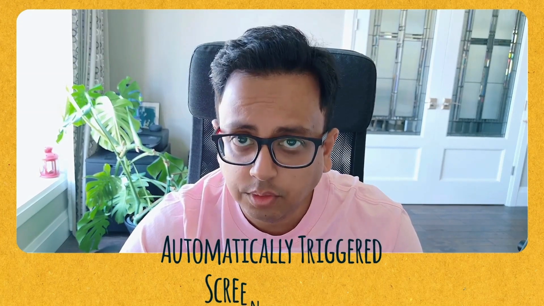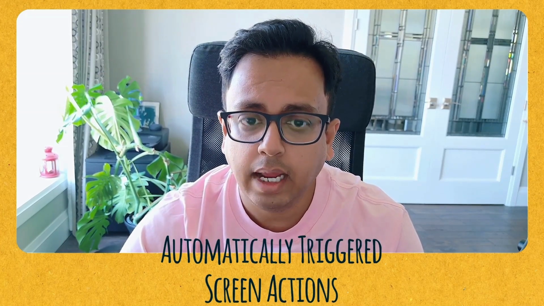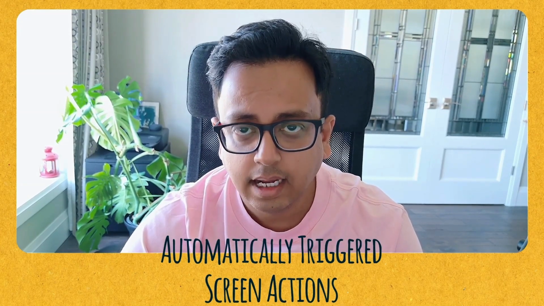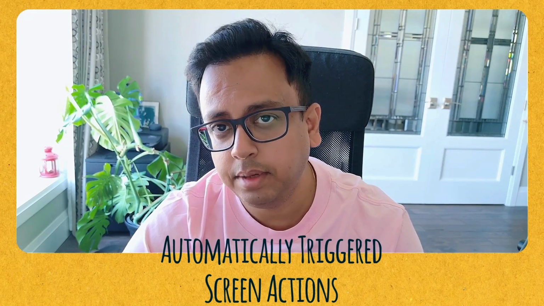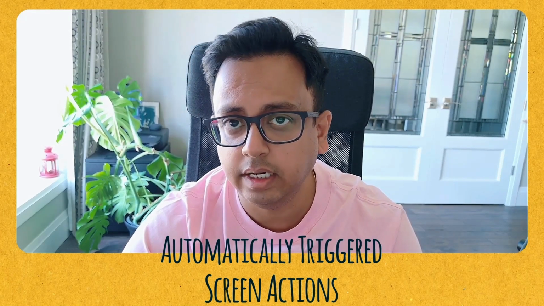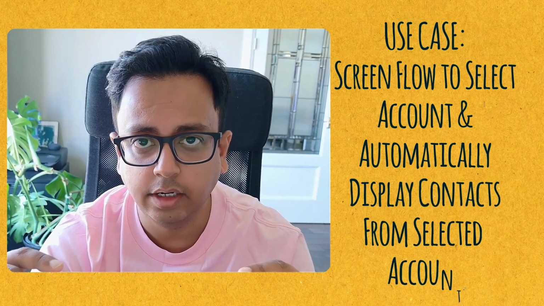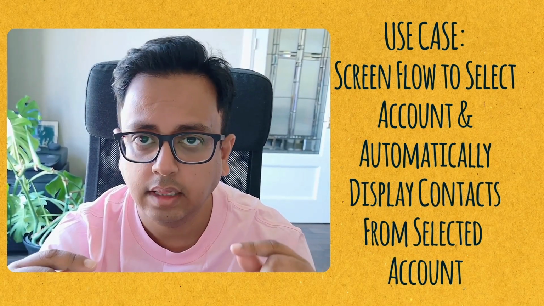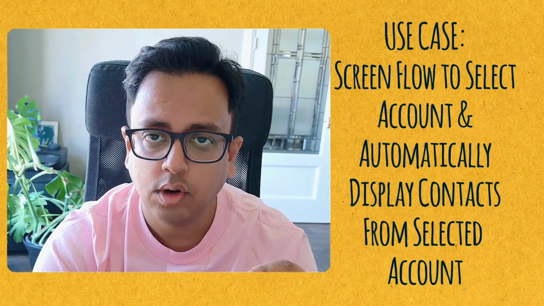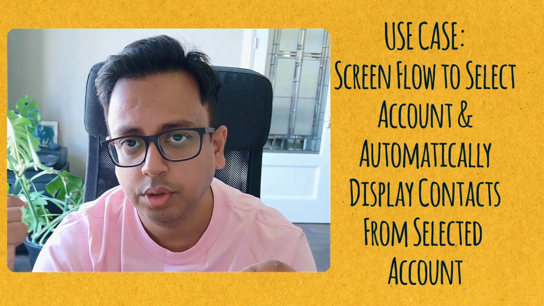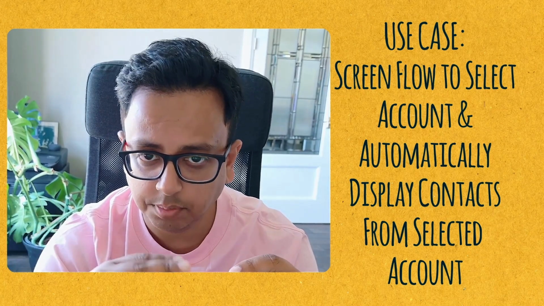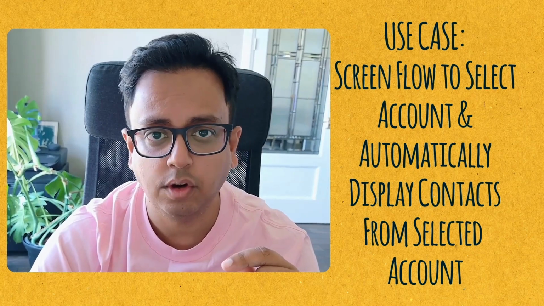With that, the next feature which I'm going to talk today is about a very powerful feature, which is basically it will allow users to stay on a single screen, and there will be some action that will happen at the back end of the screen which will fetch the data and display the data. So I'm going to build the flow and I'm going to show you that. So the use case is I'm going to build a screen flow where I'm going to give the option to the end users to select a account, and the moment the account is selected, the account ID will be passed to an auto launch flow which will fetch all the contacts from that account and display in the main flow in a data grid format.